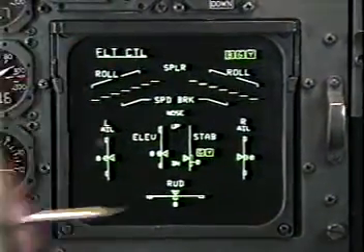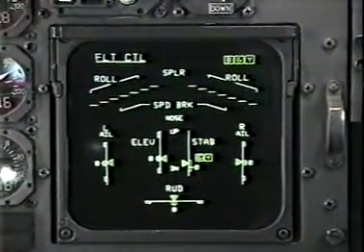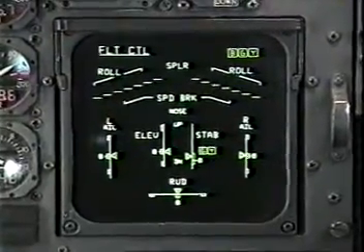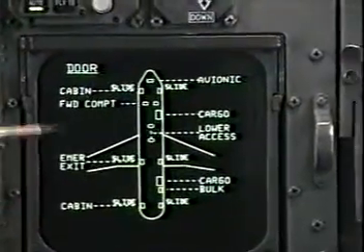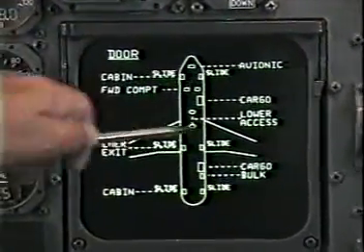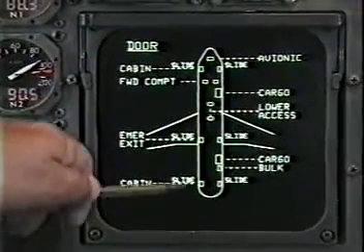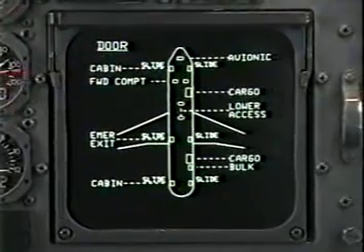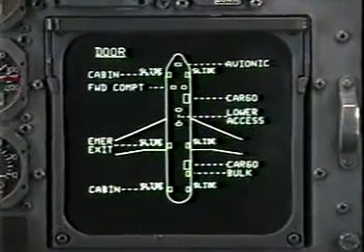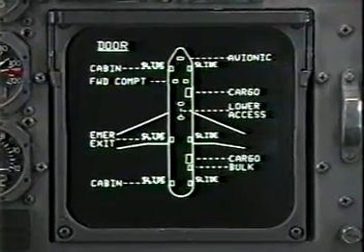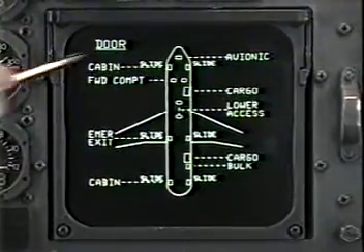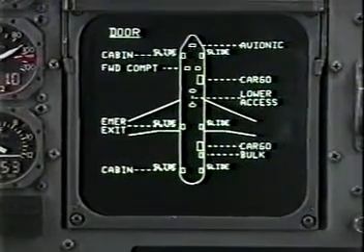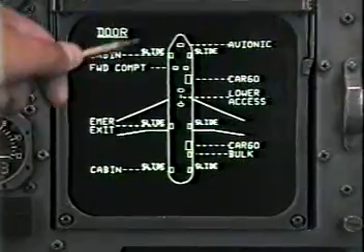This is the flight control page, and it tells us that all flight controls are in the exact position the way they should be. The doors, the different doors of the aircraft, the forward doors, the overwing doors, and the aft doors. All doors have what we call a slide. They are used in case of an emergency evacuation to get the people as quickly as possible out of the aircraft. Those slides are armed in flight, and on the ground, when the aircraft is parked, the slides will be disarmed.